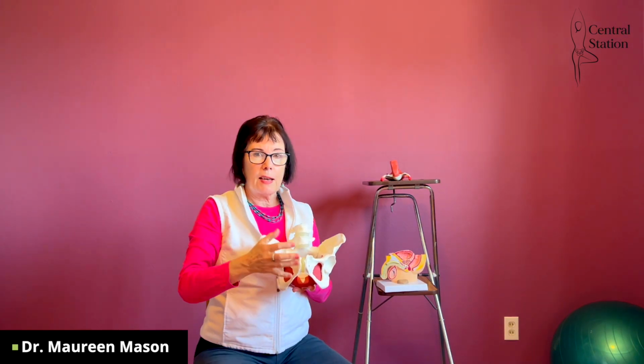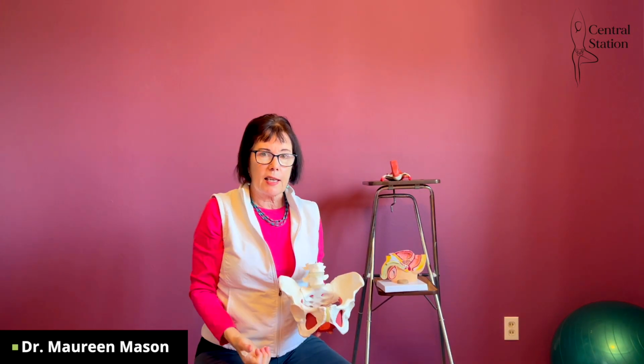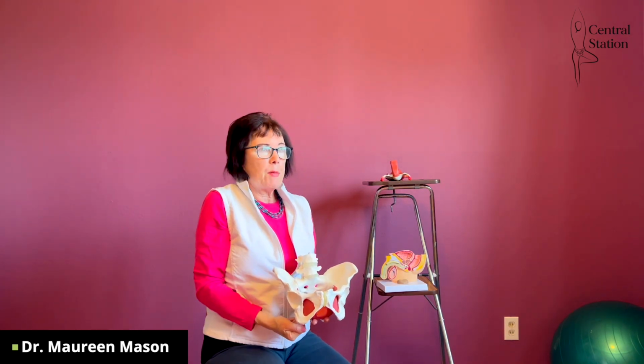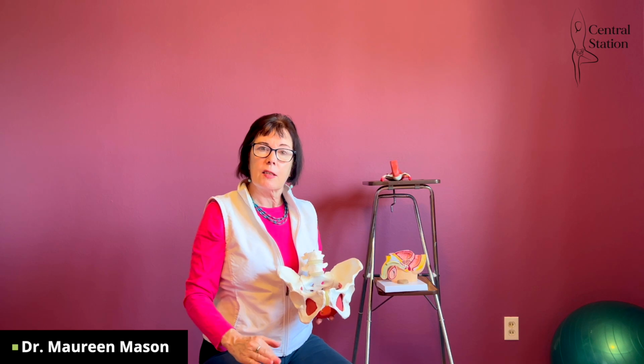Some people have spasm in the levator ani. They can have a levator ani that's too tight. They can be clenching all the time. Sometimes when people are trying to eliminate, they might be tightening too much and not have ease of elimination.